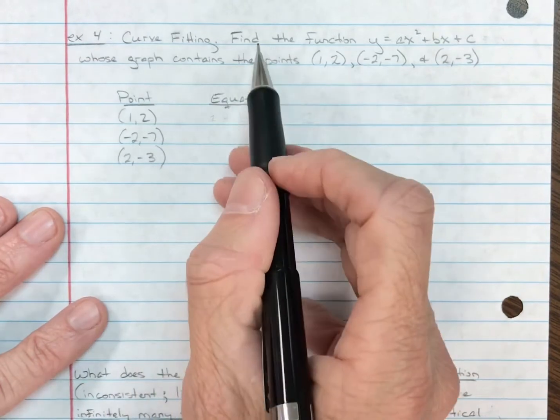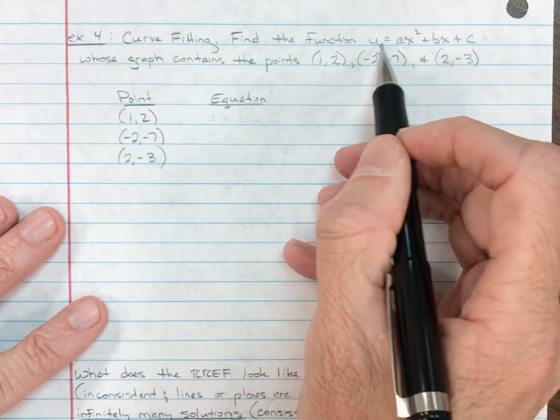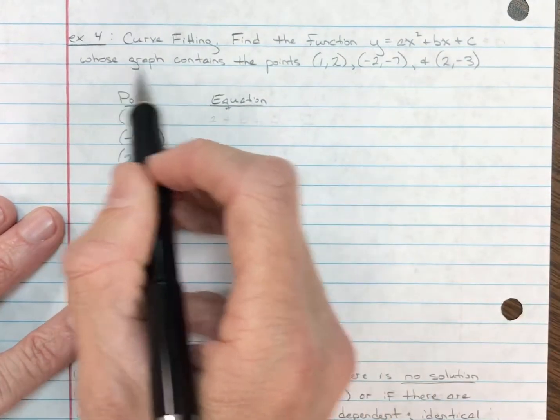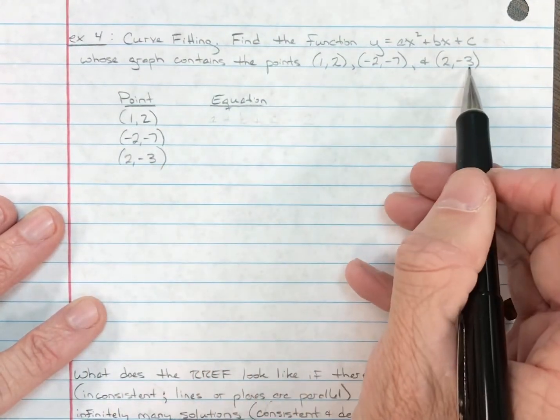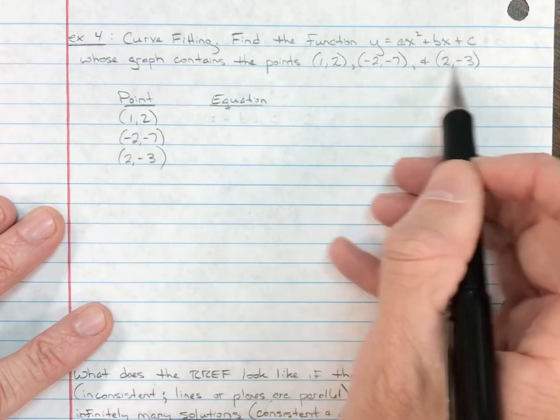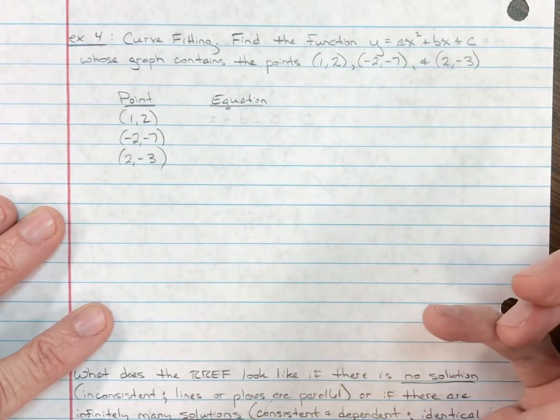Example 4. Find the function y equals ax squared plus bx plus c, whose graph contains these points: 1, 2, -2, -7, 2, -3.